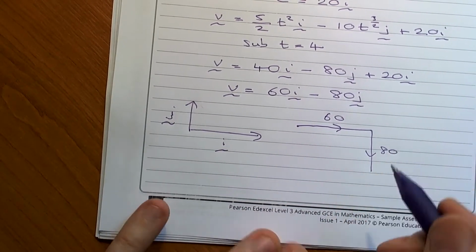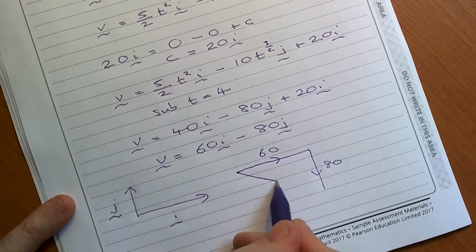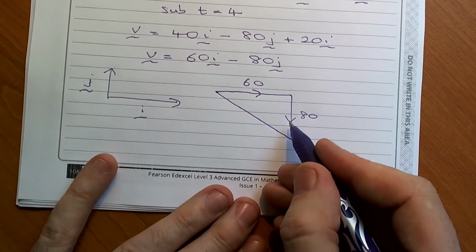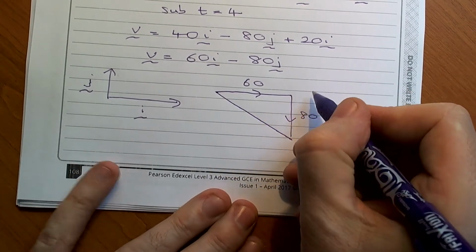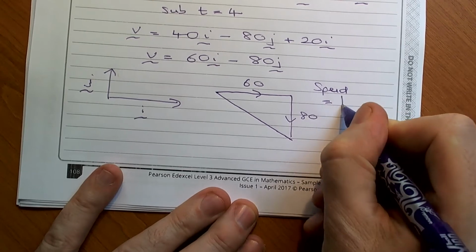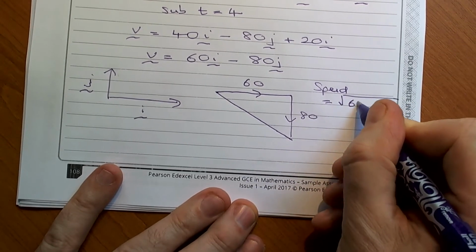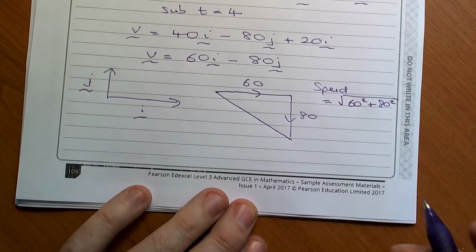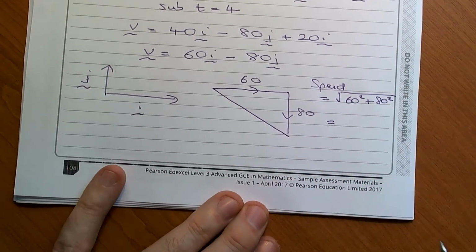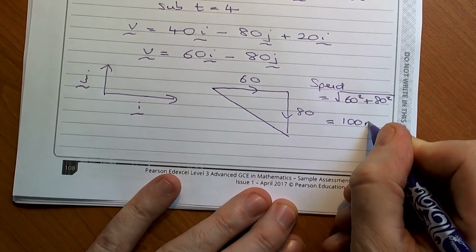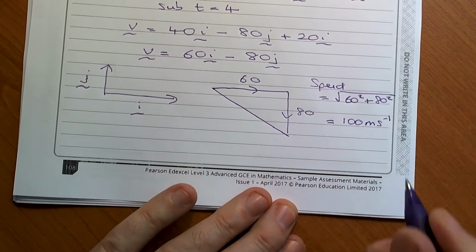So that's going down 80 there, and then what we'd want to do is find out the shortest route for that there, that's our magnitude. So looking at this here, the speed is going to be, it's a Pythagoras, it's going to be 60 squared plus 80 squared. And if you do that on your calculator, you should get that to be 100 meters per second.